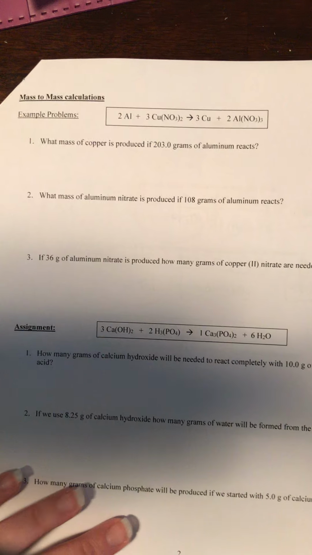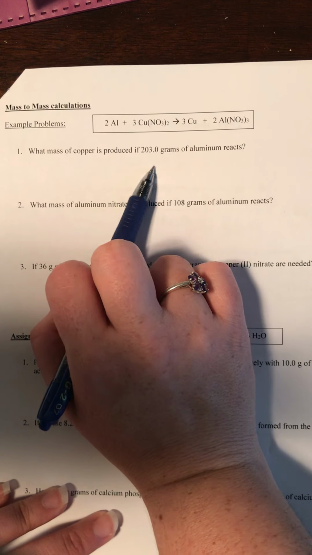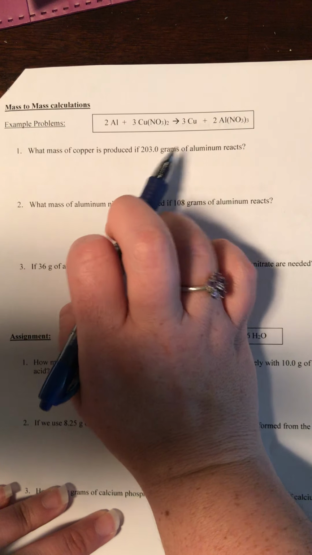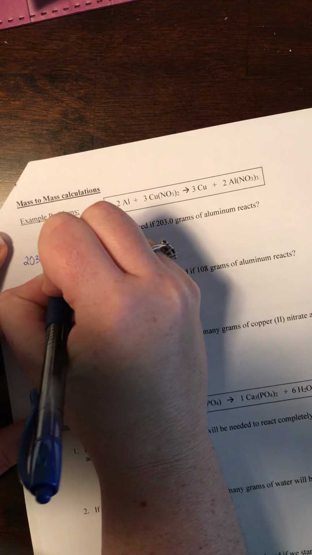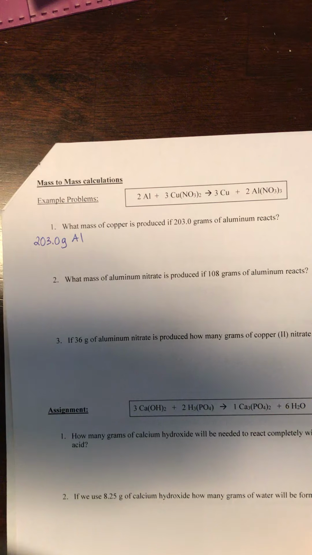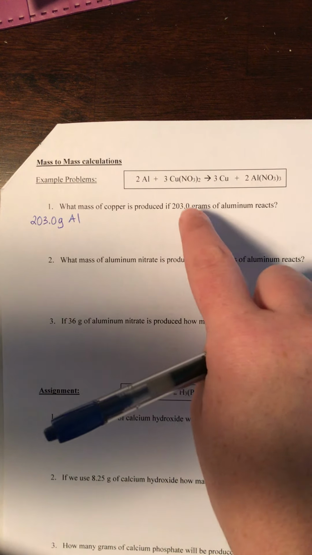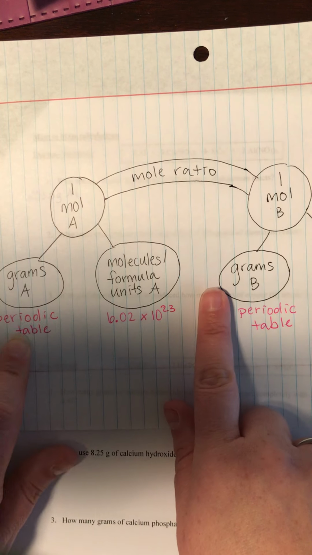So it says, I'm going to switch colors. What mass of copper is produced if 203.0 grams of aluminum reacts? Okay, so I'm going to go ahead and start with my given. Now, if you write particularly big, you're going to want to write small because we're starting with grams and we're asking for mass, which is grams. So we're going to go from grams to grams.